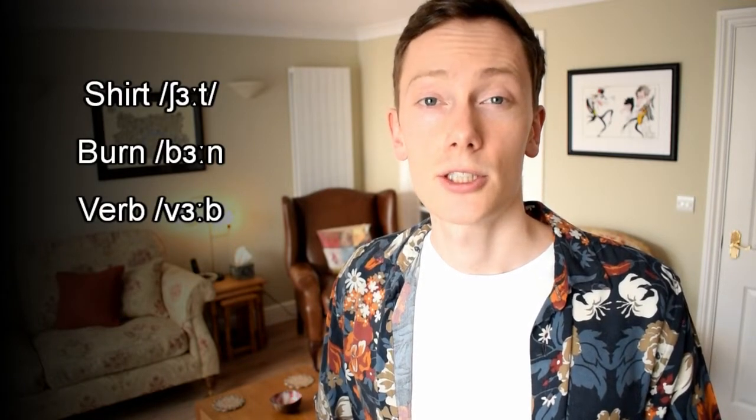In contrast, the "er" sound is produced with the tongue in the center of the mouth and the lips relaxed. Common examples of words that contain this sound include shirt, burn, verb, journey, search.